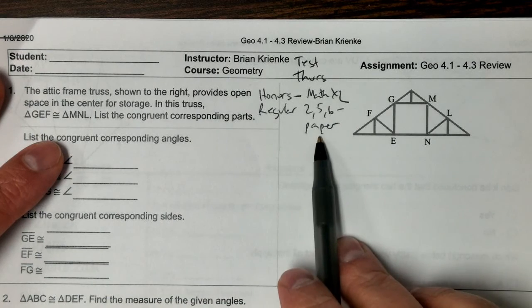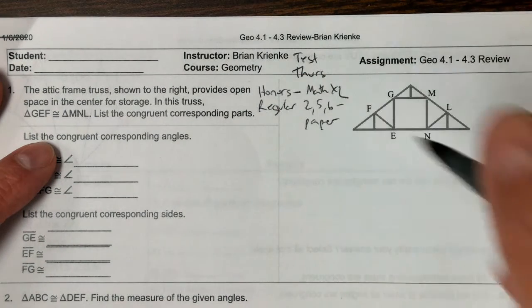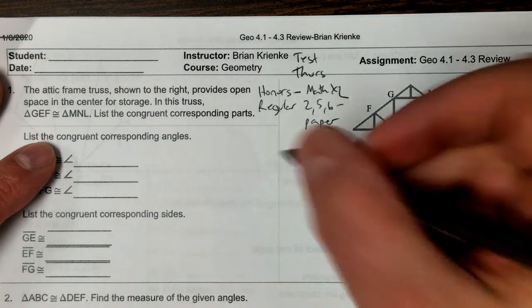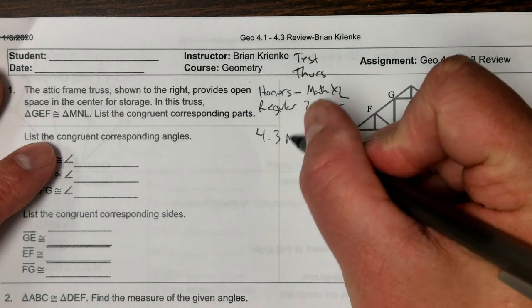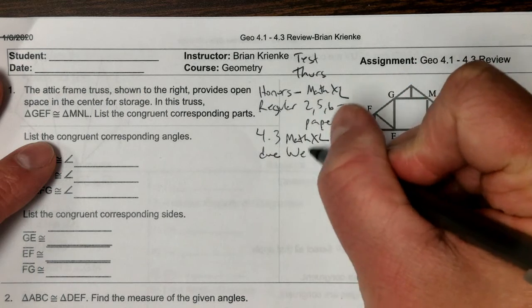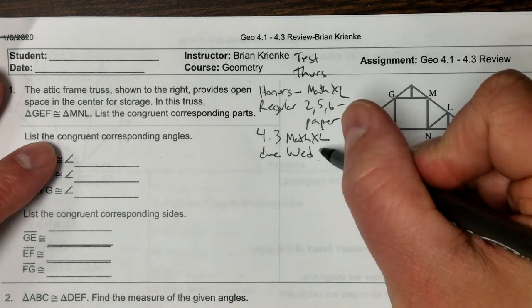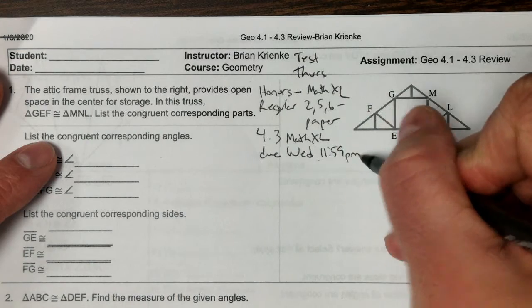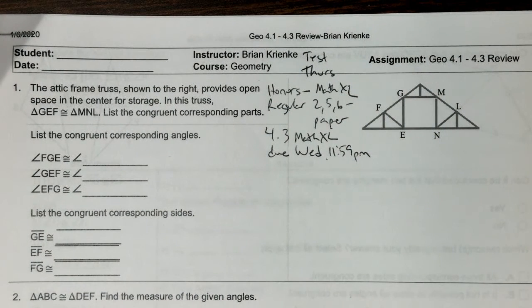So you need to know that. You also need to know that the 4.3 Math Excel is due Wednesday at 11:59 p.m. Okay, so that's that part of it.